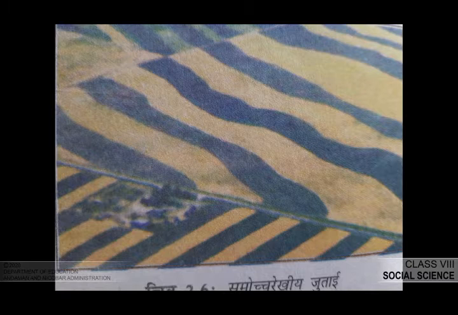When I say contour ploughing, it means ploughing is done at right angle. It will be easy for you to understand if you have a look on your screen. Ploughing along the contour lines can decelerate the flow of water down the slope, and this is what we call contour ploughing.